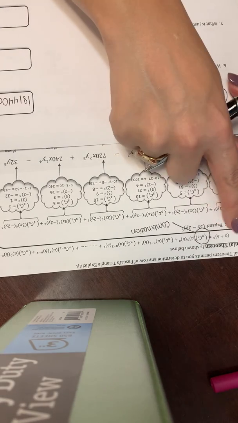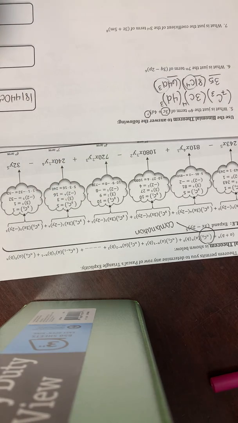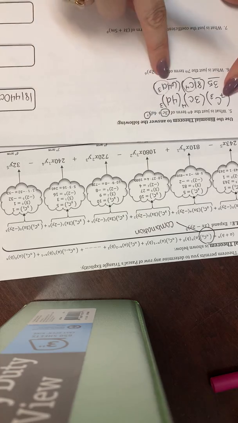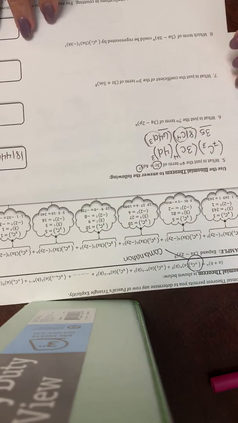I don't recommend the binomial theorem if you're trying to expand. If you're going to expand, use Pascal's triangle, it's easier. But if you were just trying to find one term, all you have to do is use the binomial theorem. So we'll do it one more time, and then it's time for you to practice.